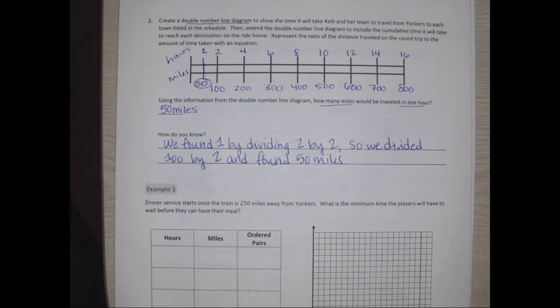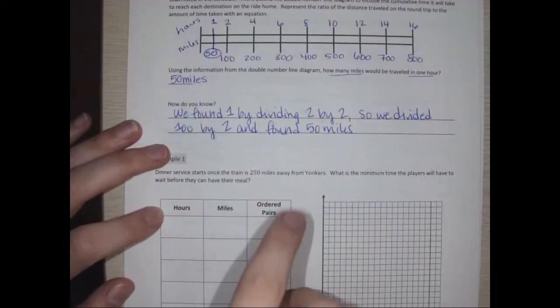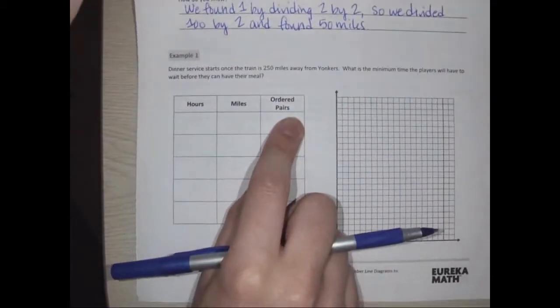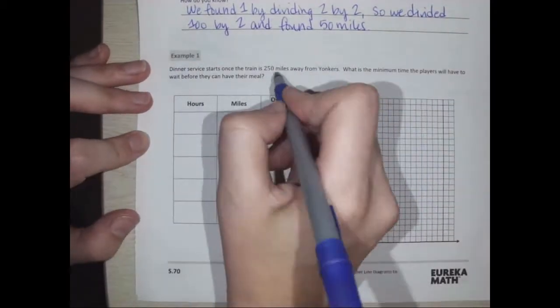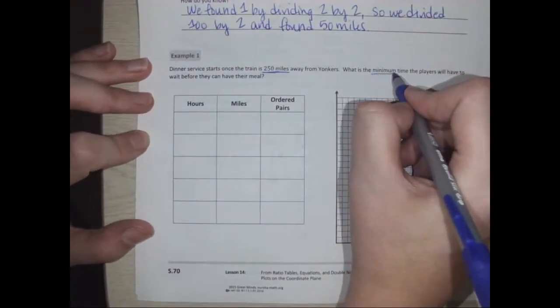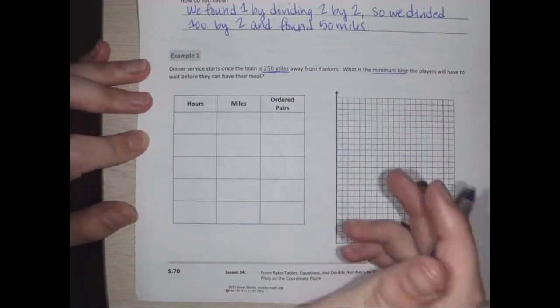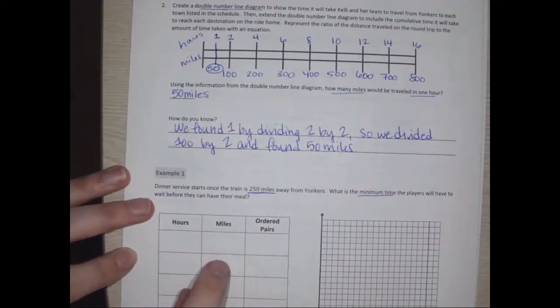Okay, example 1. We're going to use the same information, the same data that we have. We're going to do something different with those numbers. Now this time, dinner service starts once the train is 250 miles away from Yonkers. What is the minimum time the players will have to wait before they can have their meal? So all we need to do is rearrange this data into a table.